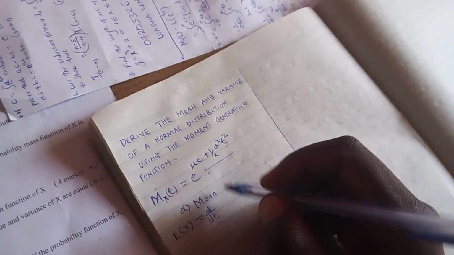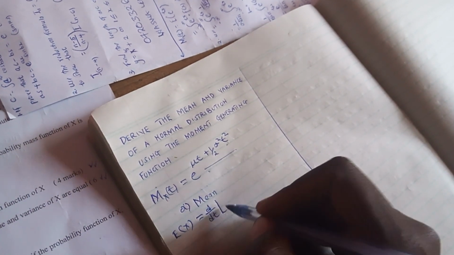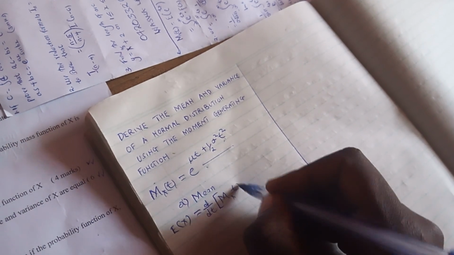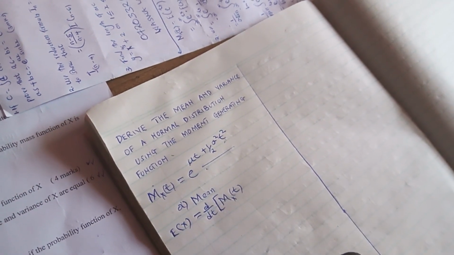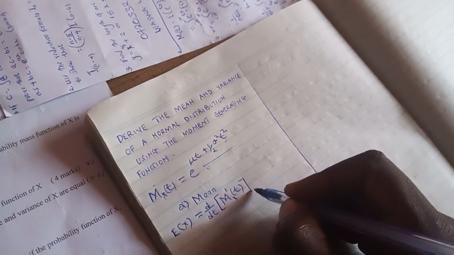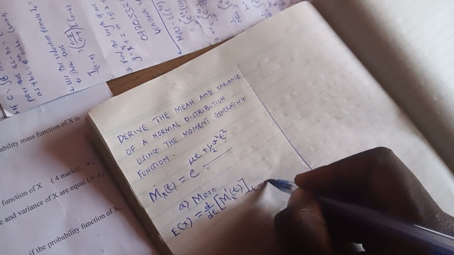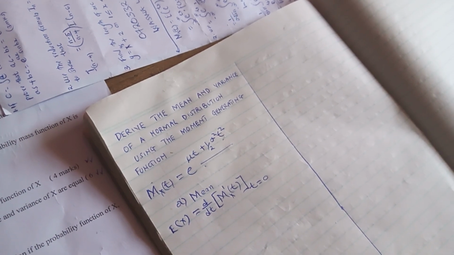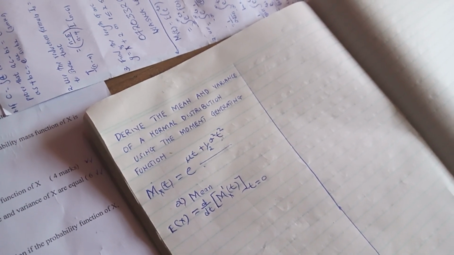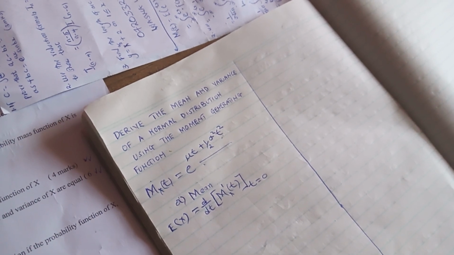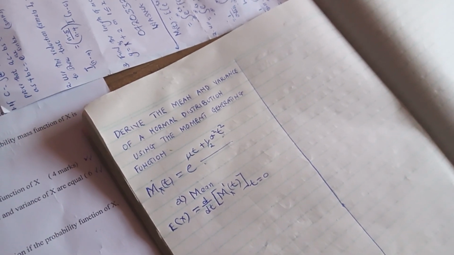So our derivatives is going to be the moment generating function but t heading to 0. That's how we are going to derive the mean using the moment generating function of a normal distribution.